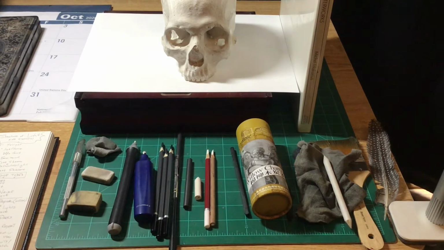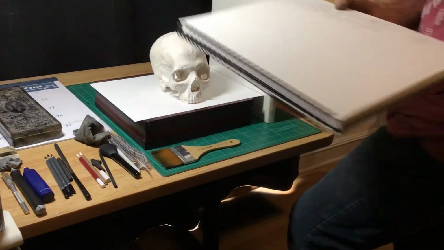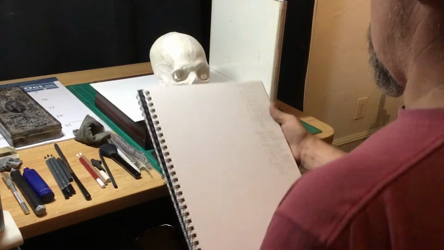And let me get things set up, and get back and get started with it. All right, so let's get started drawing.